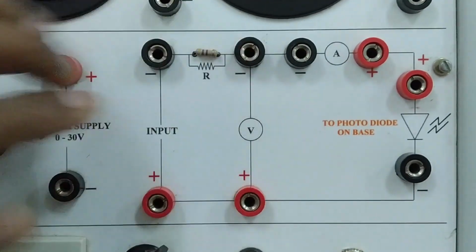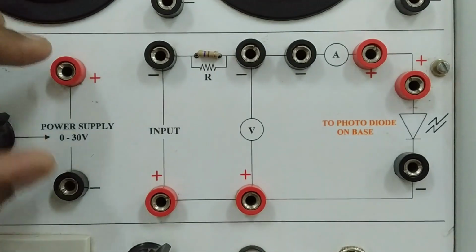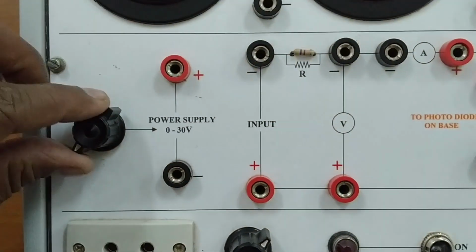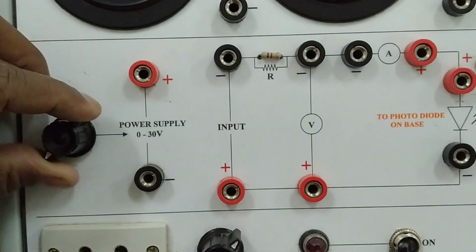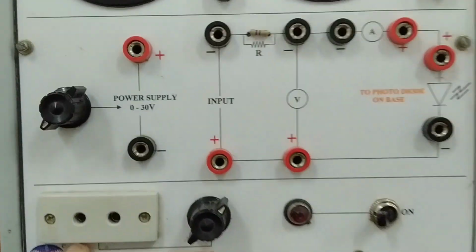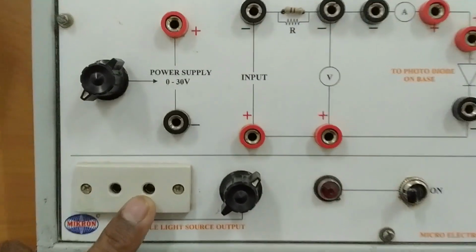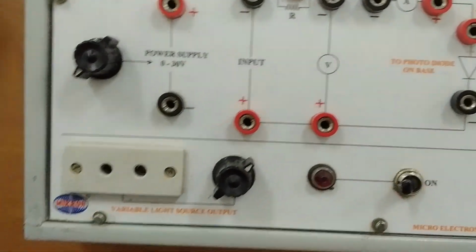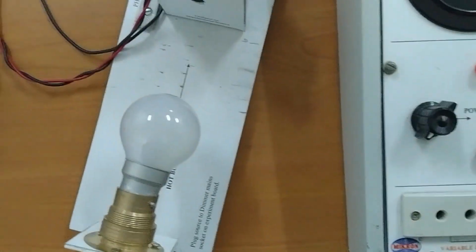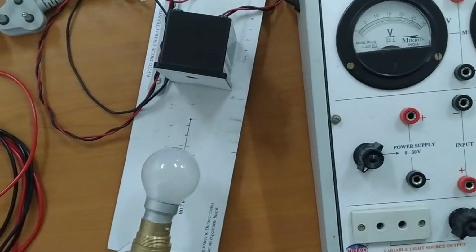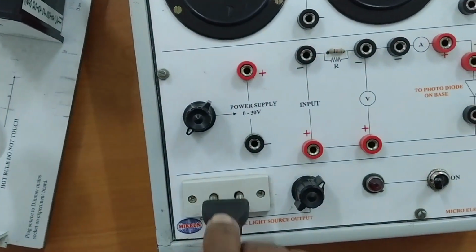This is across the diode, and this is the input voltage we will give from the supply, and you can change this to vary the voltage from 0 to 30 volts. And here we have a socket, and this socket is used to attach the light source so that the light will fall on the photodiode.